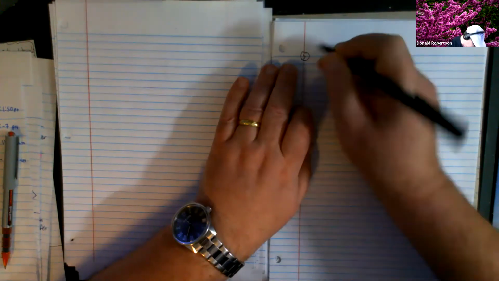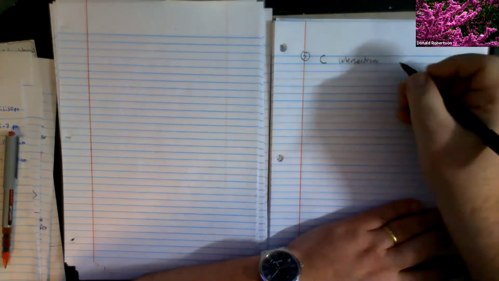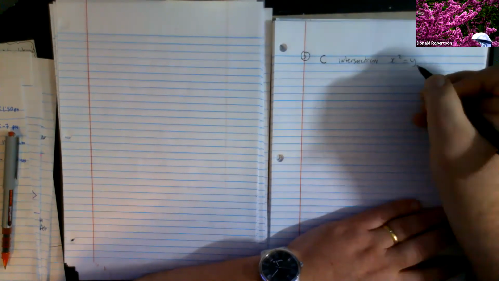Our last question for today, because this is quite involved, is that we're going to first have to find the curve C, and you're told that it's the intersection of two surfaces. There's one that looks like that, which they tell me is a parabolic cylinder, and another that looks like that, and they tell me that's a plane.